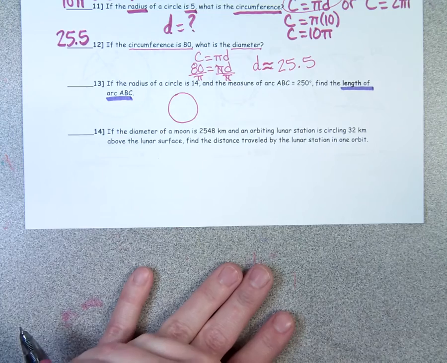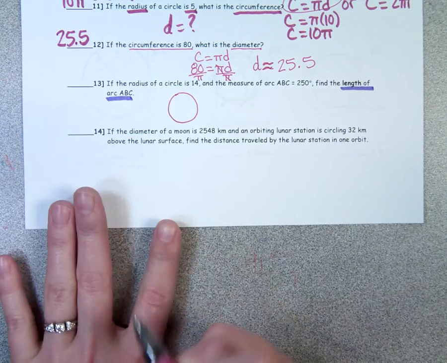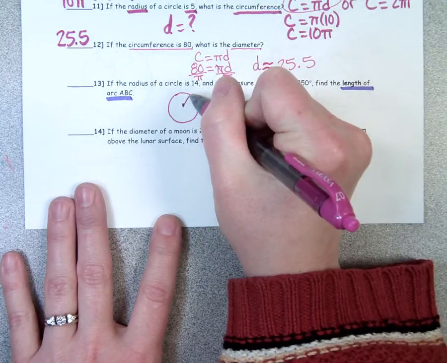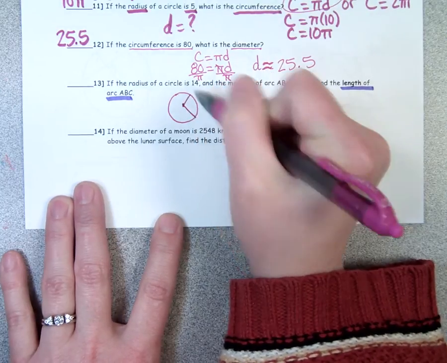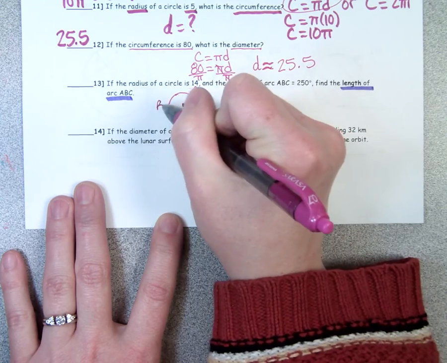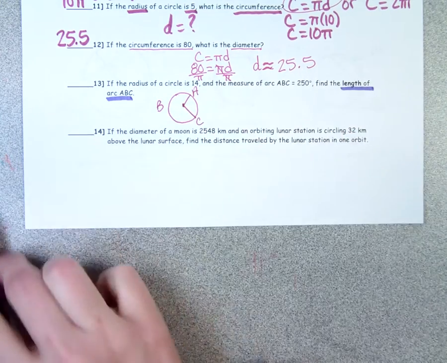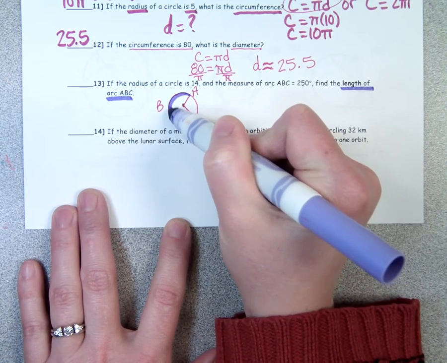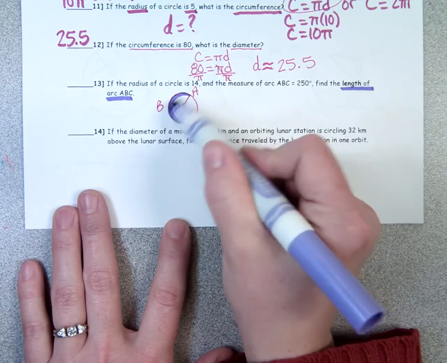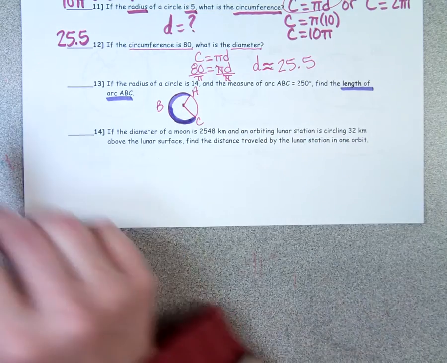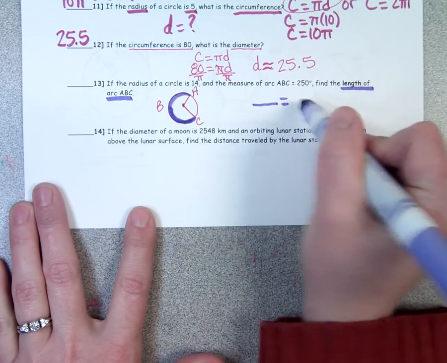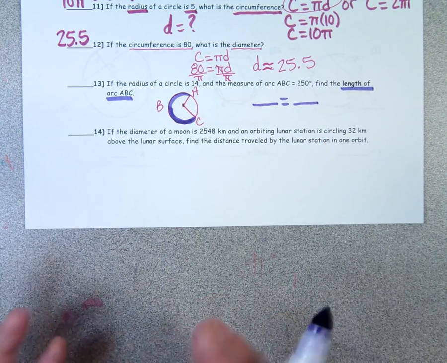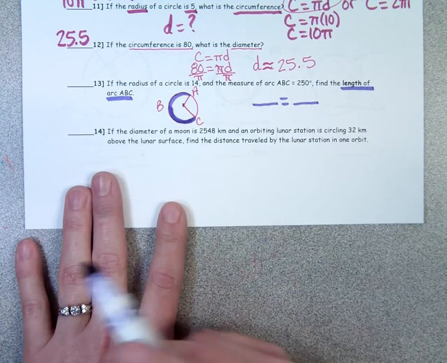And I'm going to do my best to try to make arc ABC be about 250 degrees. So let's just look something like this. So A, B, C. So this is arc ABC, and it says that that's 250 degrees. And I want to know the length of this arc. So this is the problem where we set up the proportions. When you wanted to find the length of an arc and you wanted to know the area of a sector, area of a slice of pizza, that's where we set up proportion problems.